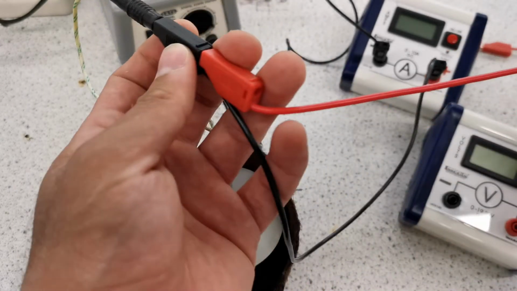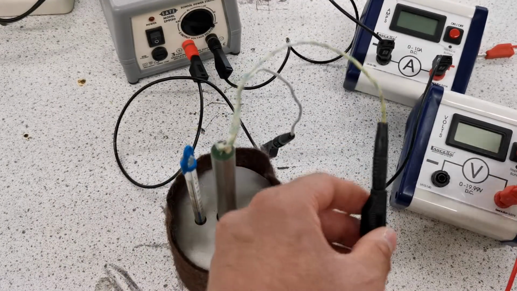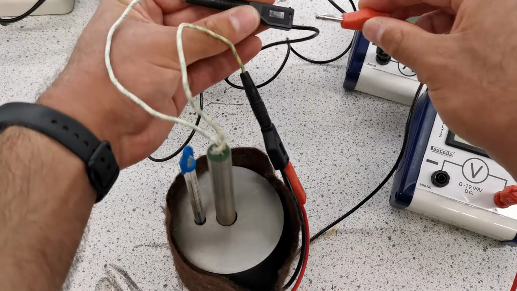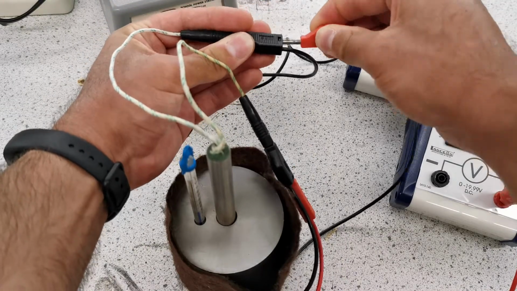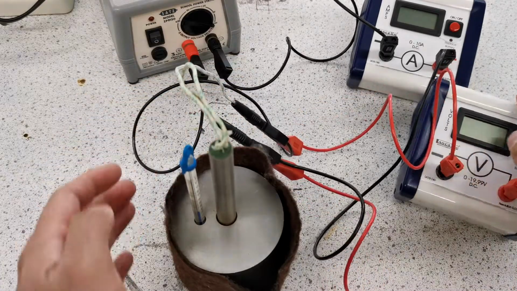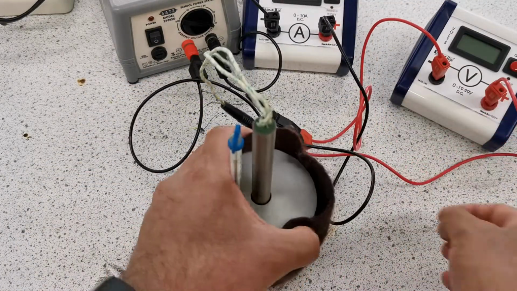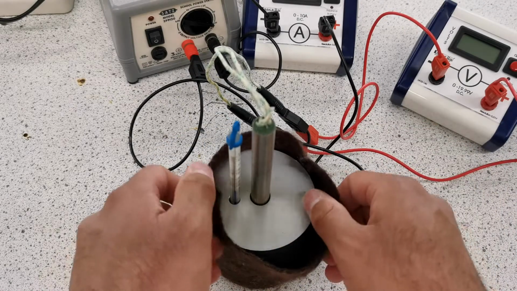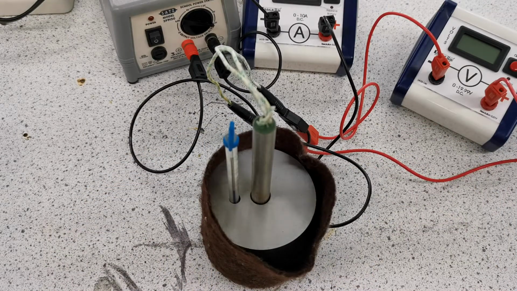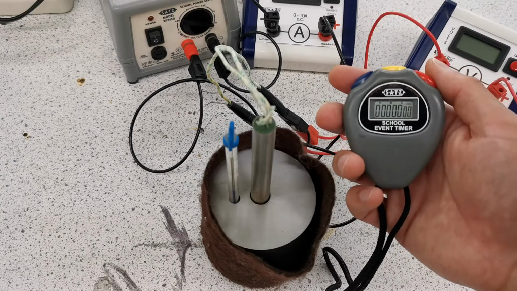So one goes there into our voltmeter, and the second one goes here into the voltmeter. So the voltmeter is connected in parallel. All right. And then we need our stopwatch to record the time.